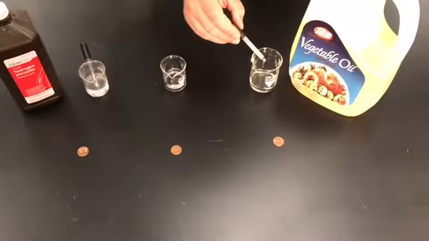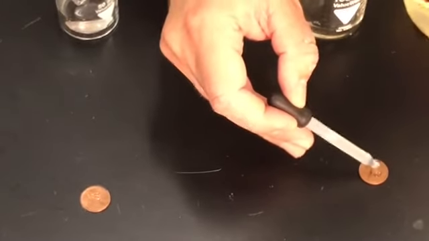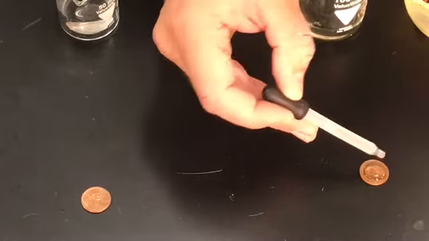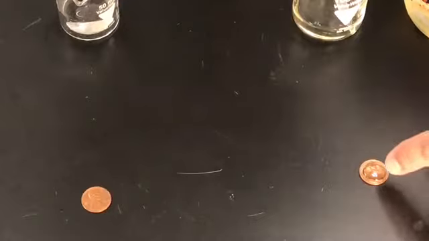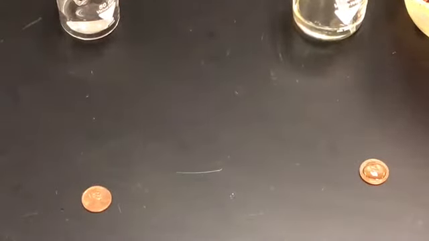All right, I'm going to do the same thing with oil here. I'm going to start adding these drops. 1, 2, 3, 4, 5. And you can see we've still got our drop of oil on the penny. We're going to keep adding drops until we spill over the edge.